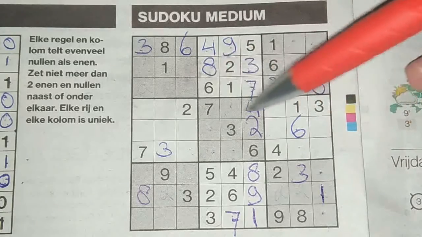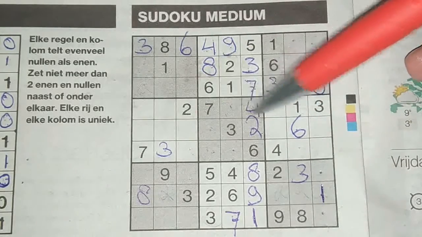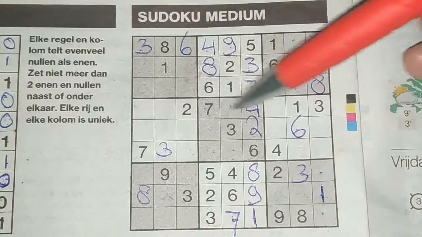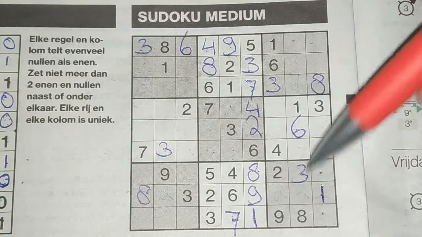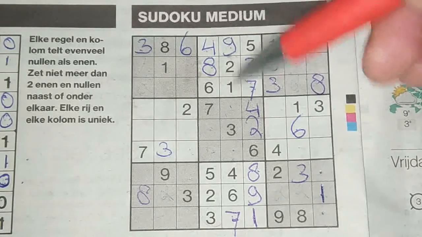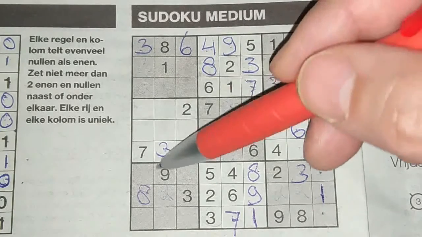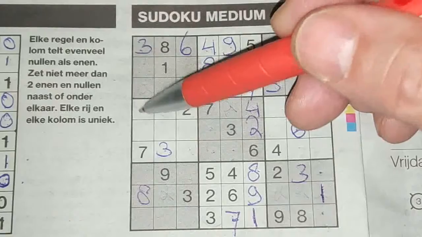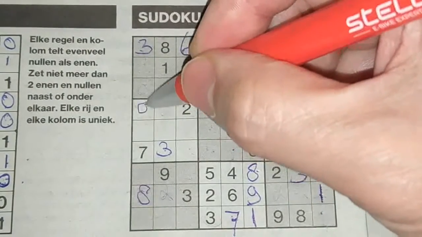Yes, but in this row, 4 missing numbers. One of the missing numbers is a 9. I see here 9, no 9 there. I see here 9, no 9 there. I see there 9, no 9 there. Only place for the 9 should be here.